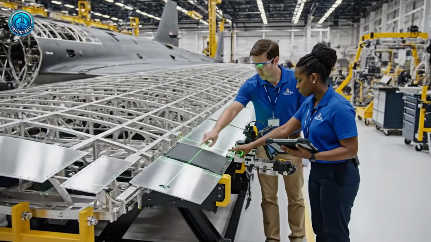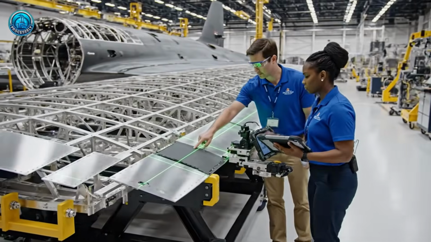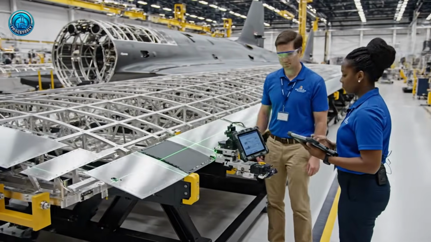Right, slowly bring that edge up to the laser line. Right there. We are perfectly aligned now.